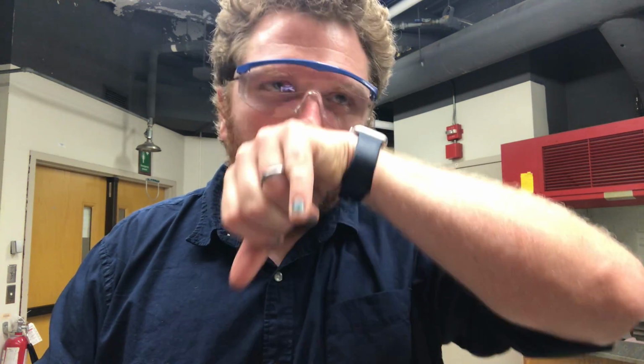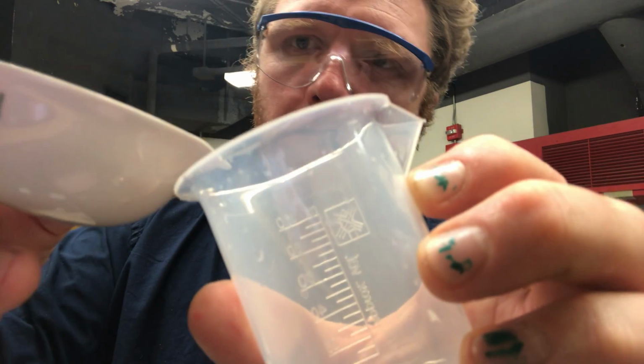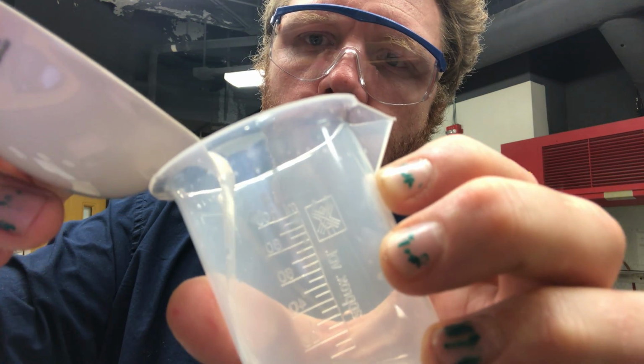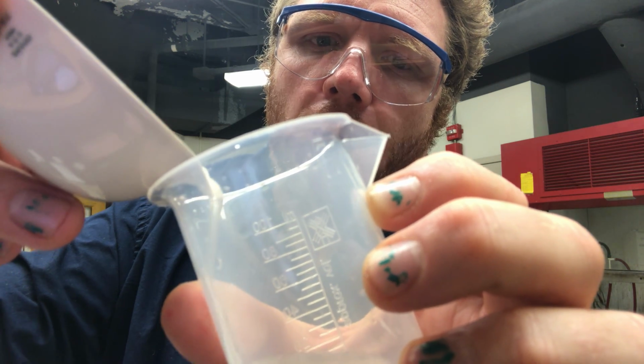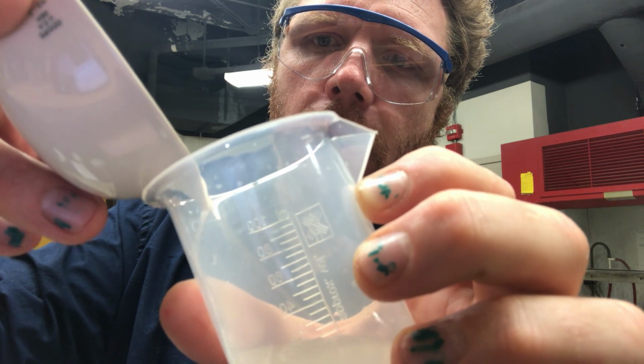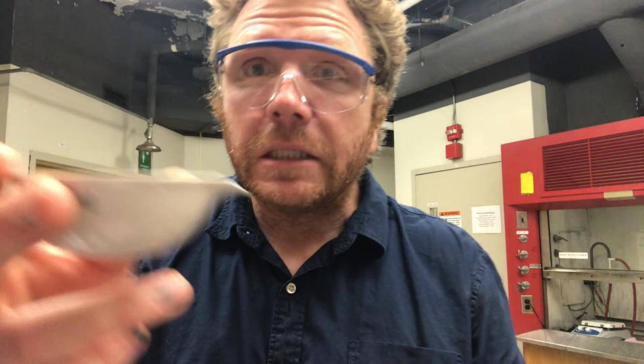This is something that you've probably done if you boiled vegetables, like broccoli. One thing that you can do is either strain it, or you can do what's known as decanting. So what I'm doing is trying to pour off all of my liquid, but keep my solid in this evaporating dish.